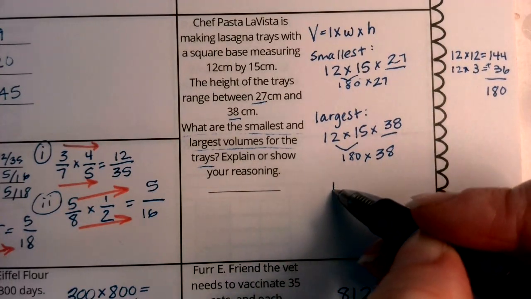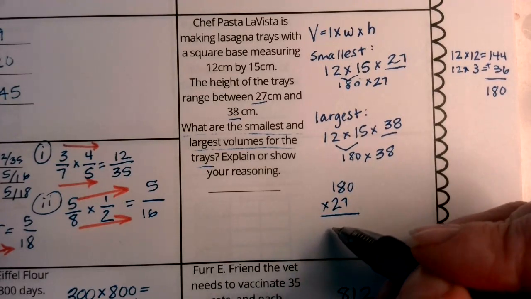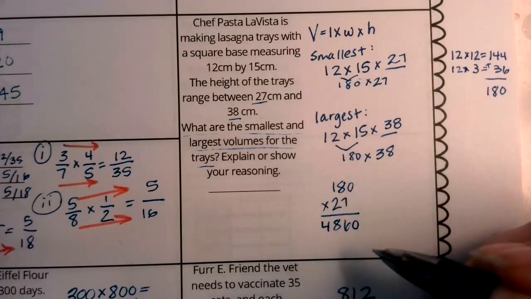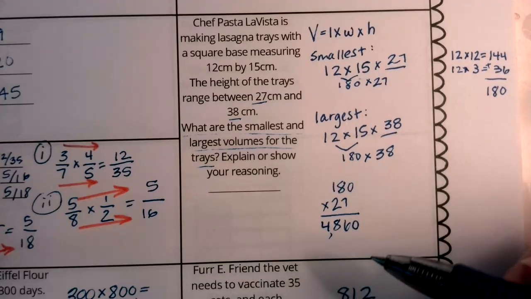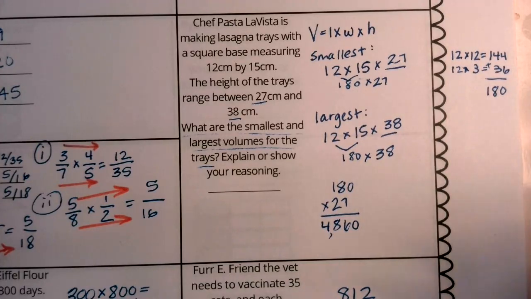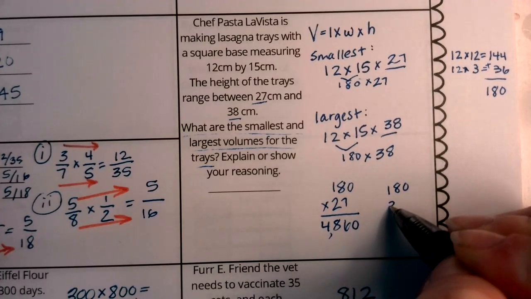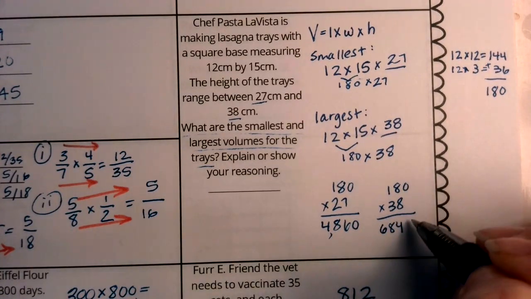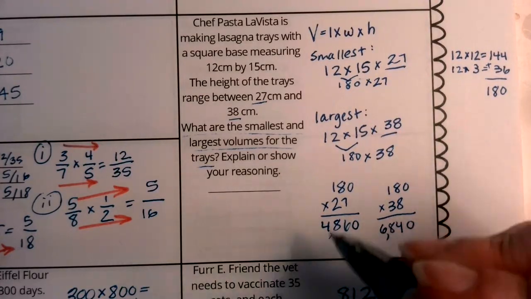Okay, I actually did 18 times 27 and got my answer of 486. Then I remembered that this was 10 times bigger, so I added a zero: 4,860. This is the volume of the very smallest tray, in centimeters. We'll report that in words in just a moment. Then I did 18 times 38 and got 684. I remembered that it was really 10 times bigger, so I brought down a zero: 6,840, and this is the largest.